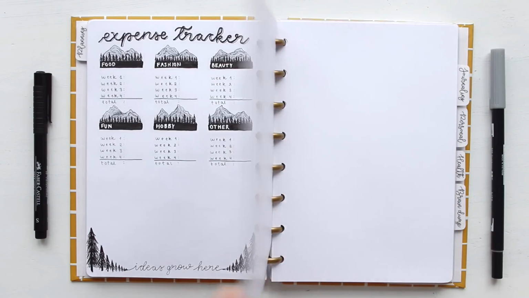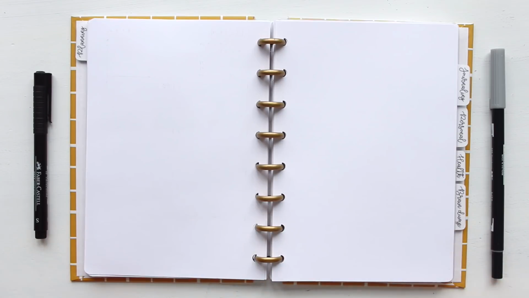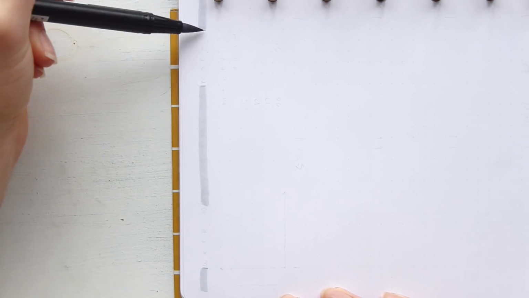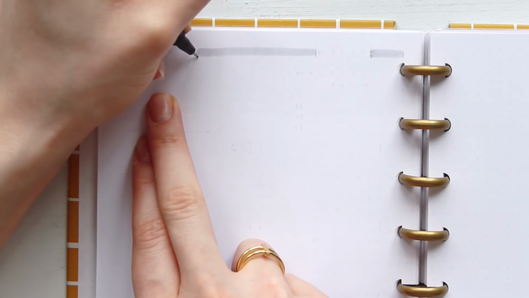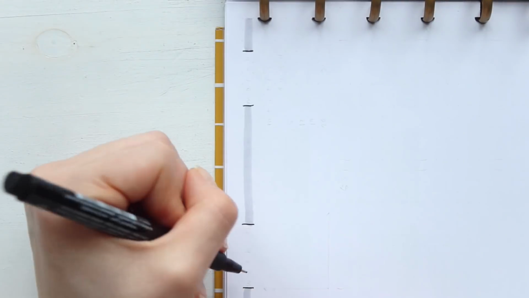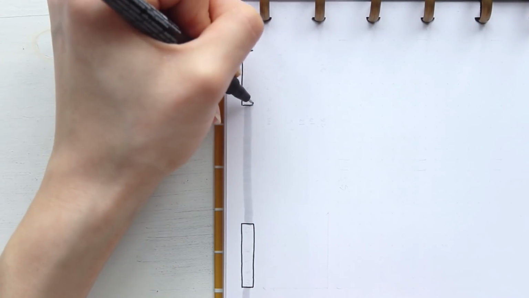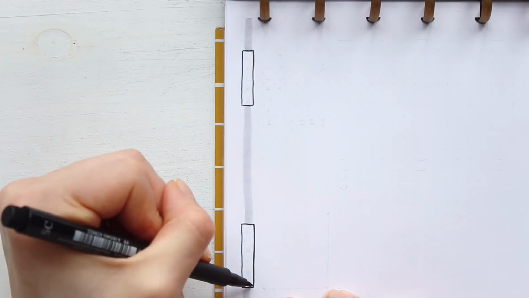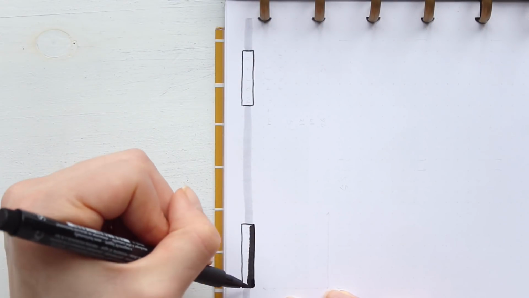For my weekly setup, I'm just going to do one page, even though I sort of promised you guys that I wanted to show you my 2-page setup, but I just knew that this week I would not have a lot of stuff to do. So I'm basically just doing this border at the top where I'm going to write week 10 and March.